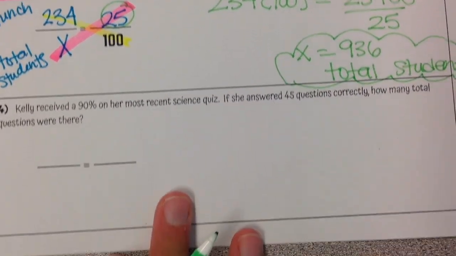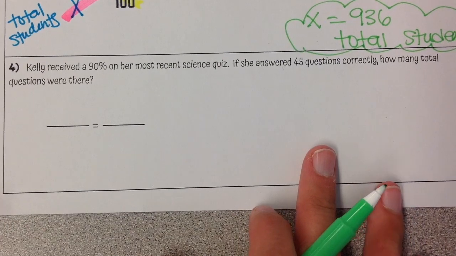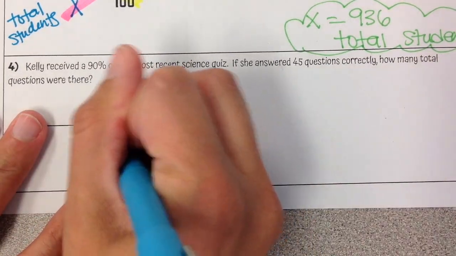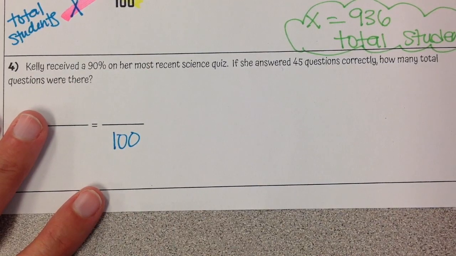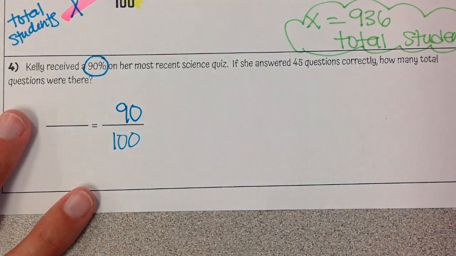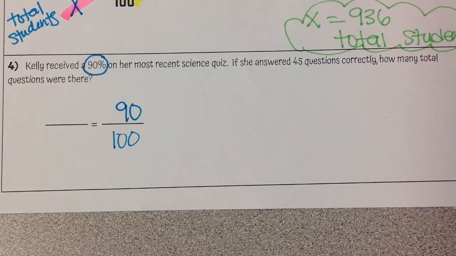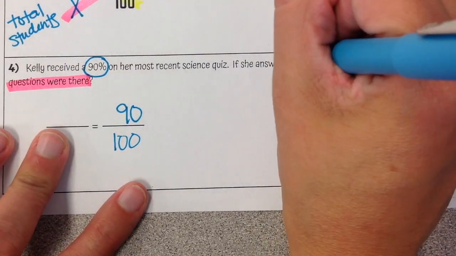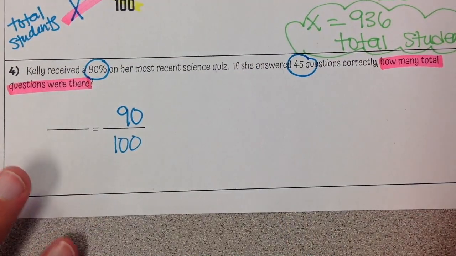And one last one where it's just a blank proportion that you're going to fill in. Kelly received a 90% on her most recent science quiz. If she answered 45 questions correctly, how many total questions were there? So first step, plug in 100. Bottom right. Second step, find that percent sign, fill it in above the 100. Third step, I'm going to highlight the question. So how many total questions were there? And I'm going to circle the other number given to us, 45 questions.